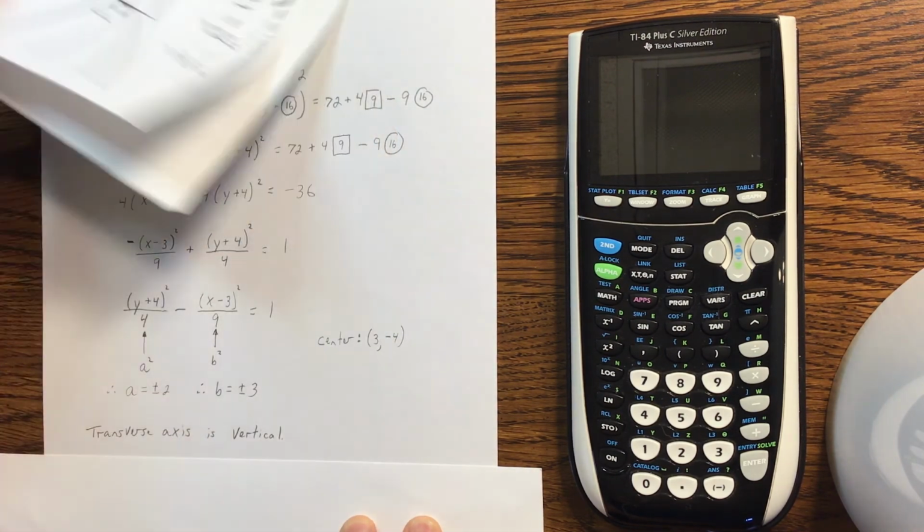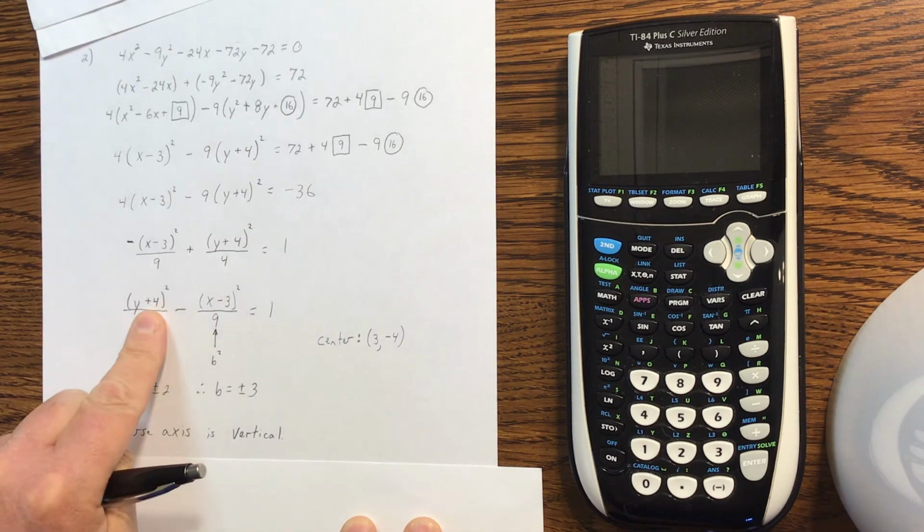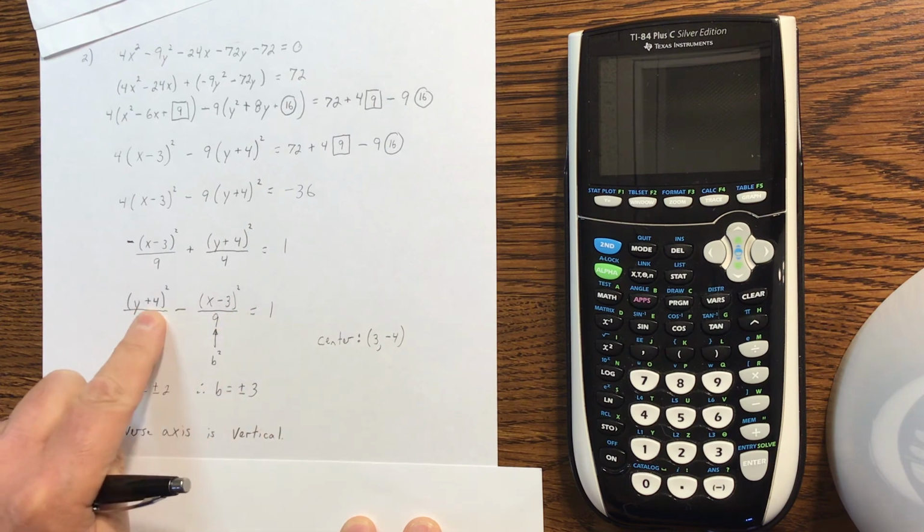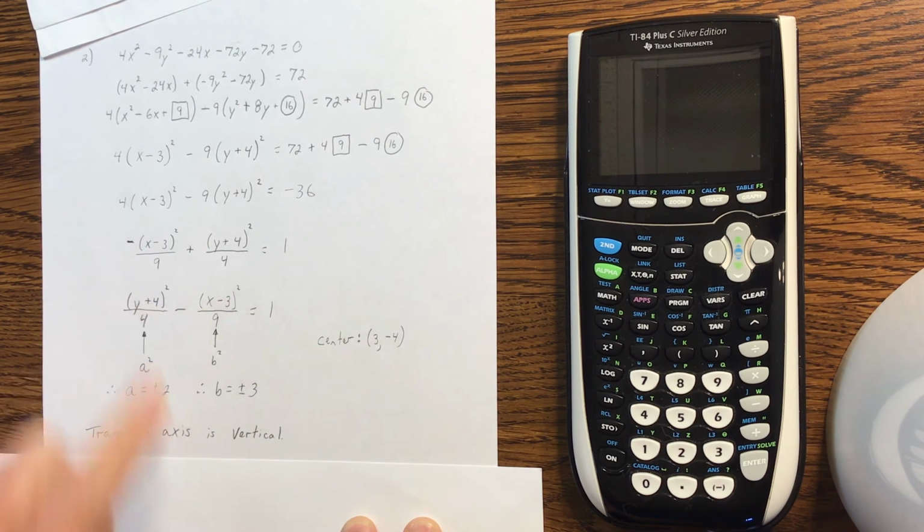You've got to be very careful on that part. This is not h, this is not k. It's x minus h squared plus y minus k squared. Or in this case, y plus k squared, or y minus k squared. Not thinking through here. All right, that is pretty much what a hyperbola is.